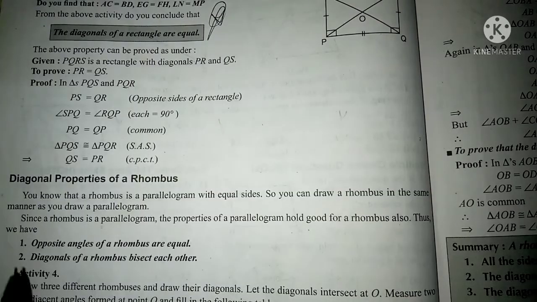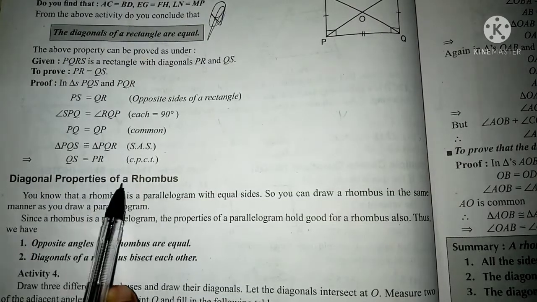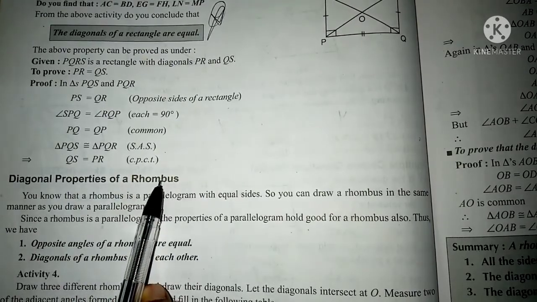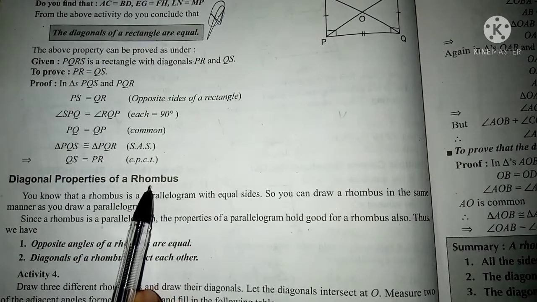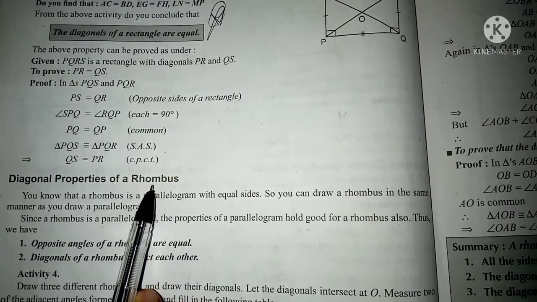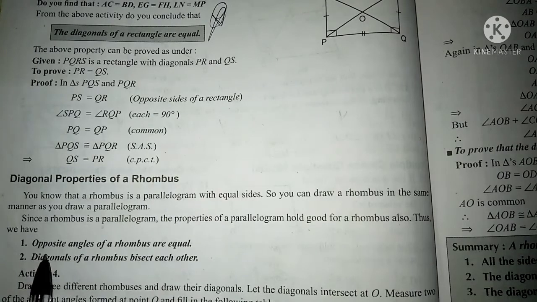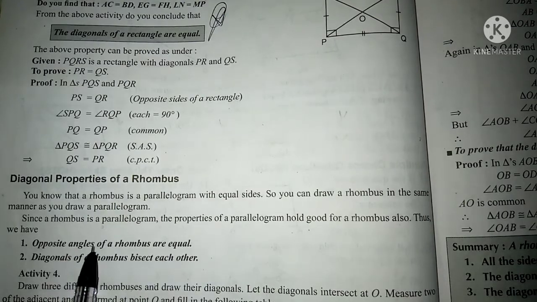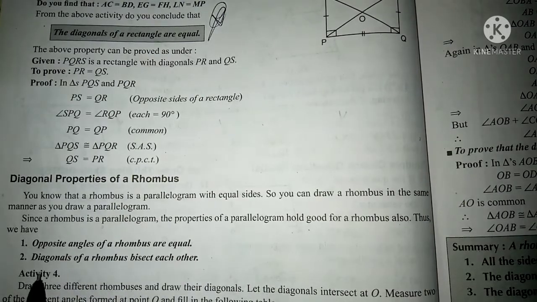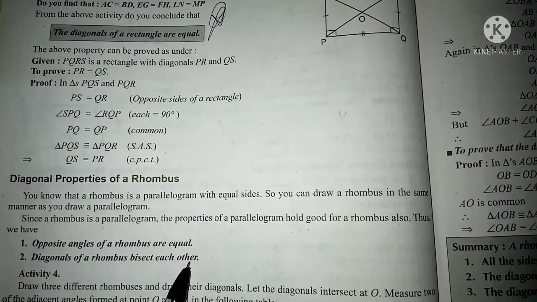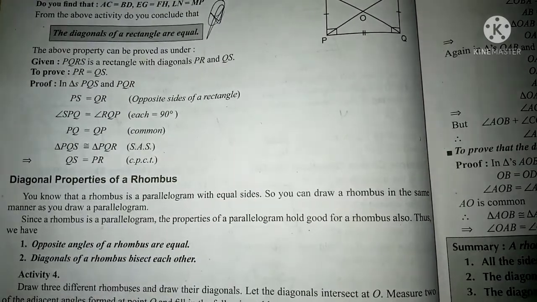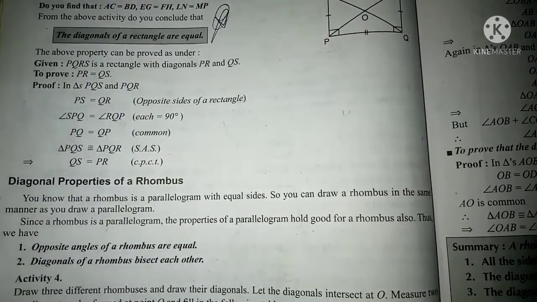Next we have the diagonal properties of a rhombus. A rhombus is also a type of parallelogram. It also holds all the properties of a parallelogram, and other than this it has its own properties. Opposite angles of a rhombus are equal. You should remember this one. And diagonals of a rhombus bisect each other, and the diagonals of a rectangle also bisect each other.